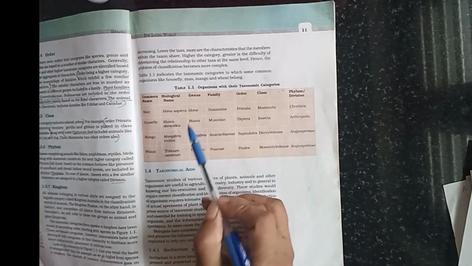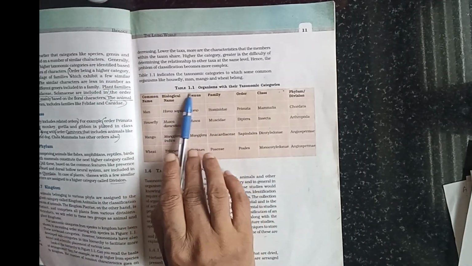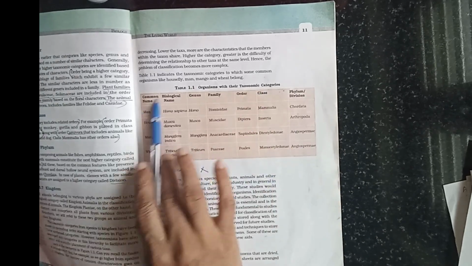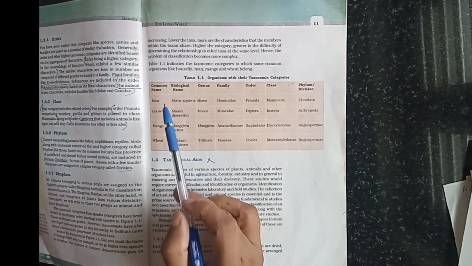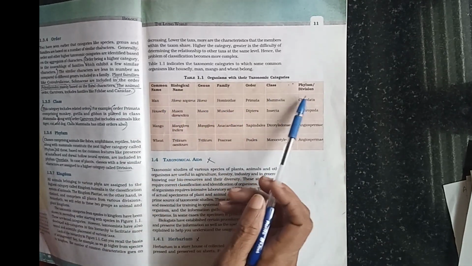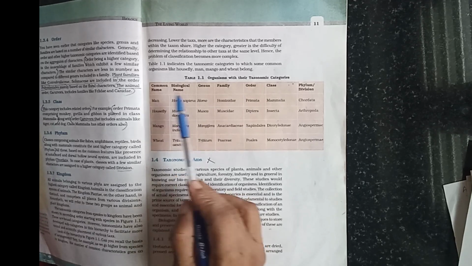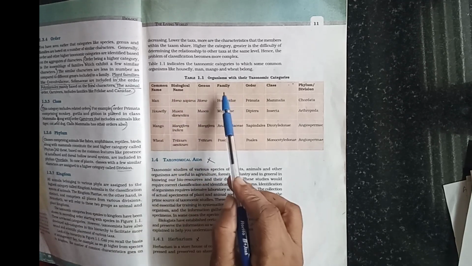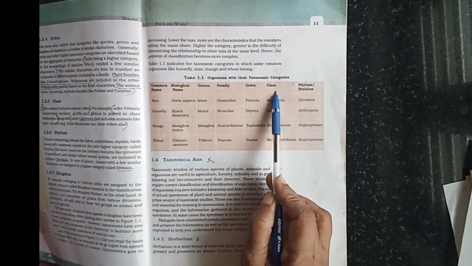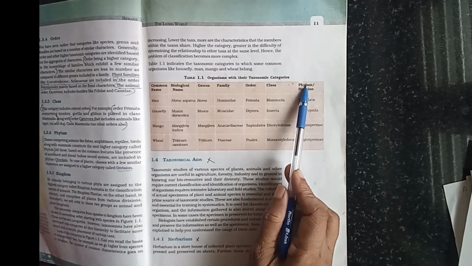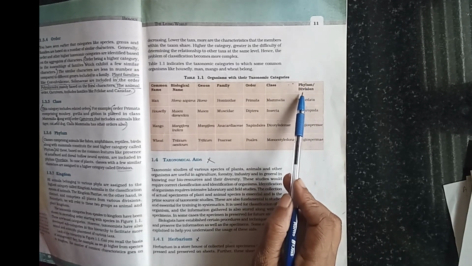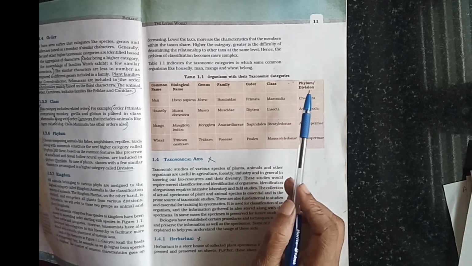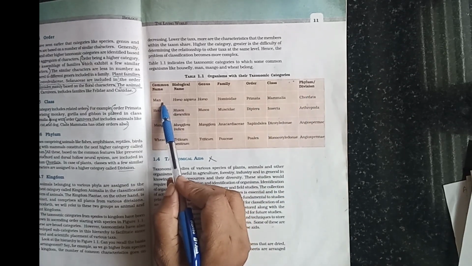Then we can discuss this table. Here there are different columns: common name, biological name or genus, family, order, class, phylum in case of animals and division in case of plants. First example, man.